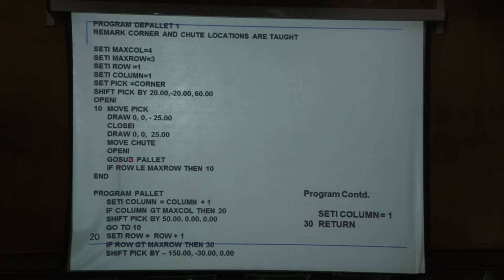So it goes to a subroutine or a subprogram called palette. So this is the subprogram called palette. From here it goes there. Now what it does in palette is it increases the column by one. So it becomes column plus 1. We started with 1, now it makes it 1 plus 1 equal to 2, and then checks if it has exceeded the maximum number of columns.